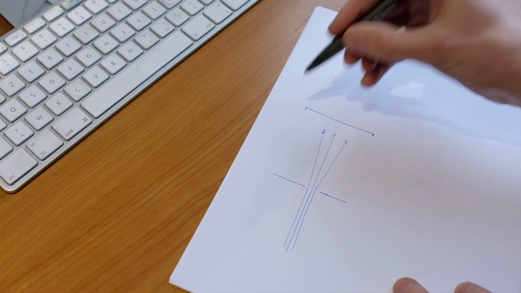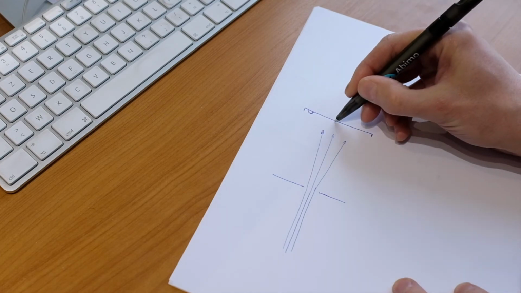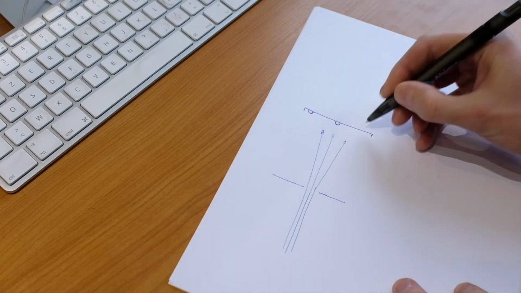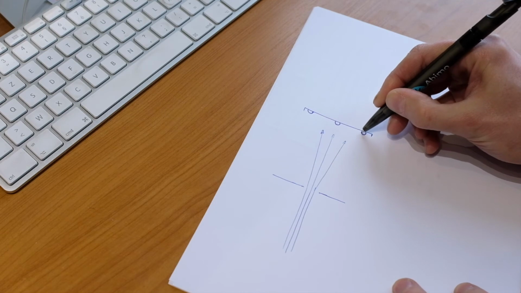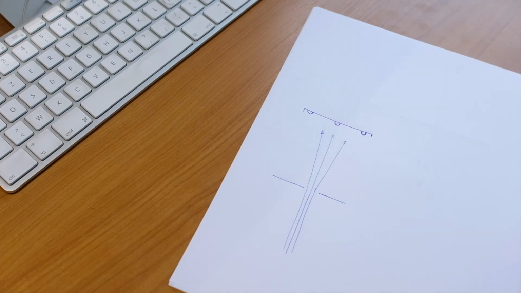So if you have a sensor with very few pixels, of course this is not a realistic drawing that I'm making here, but it's just to show you how pixel density will influence the effect of diffraction.